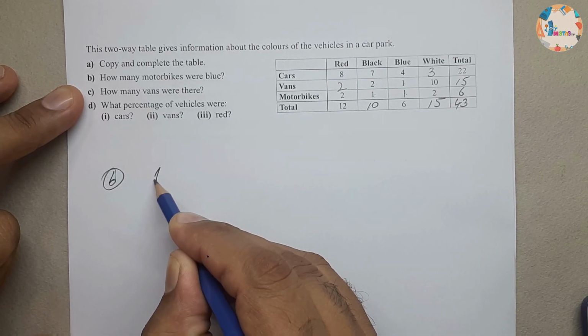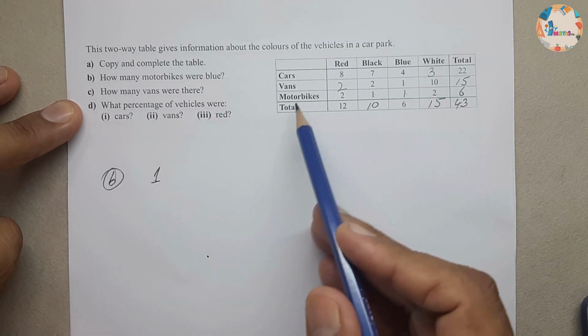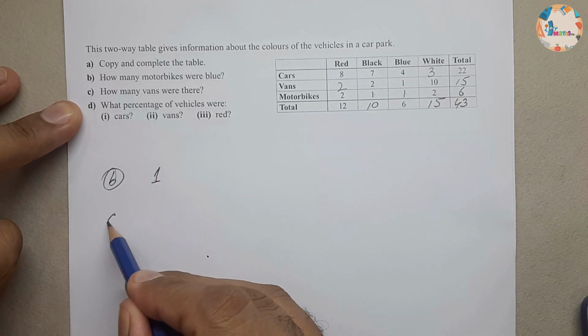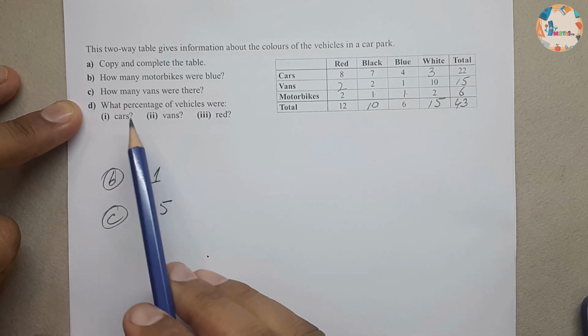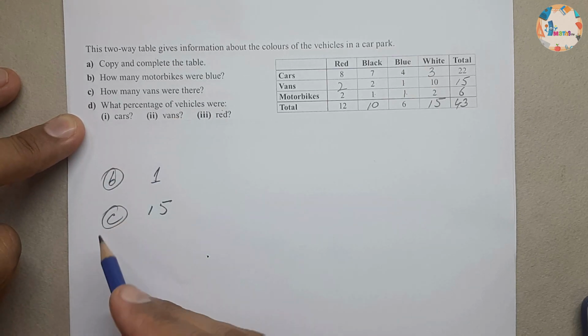So this will be 1. Then for C part, how many vans are there? Vans are these, so vans are 15. So answer to C part will be 15. Then D part, what percentage of vehicles are?